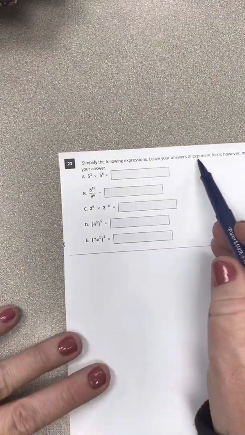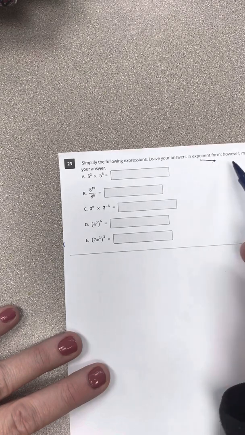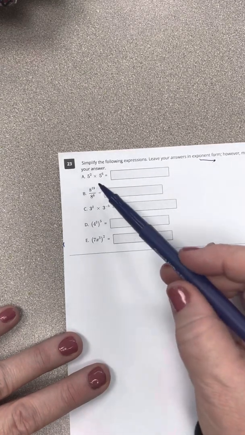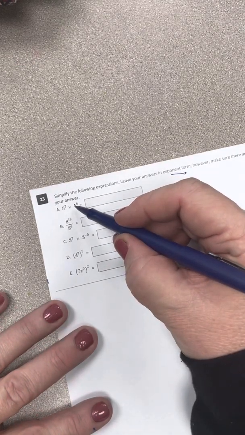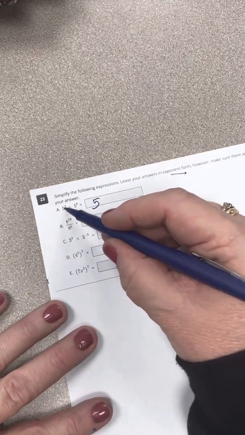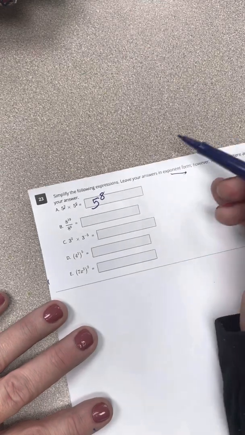Last one, yay. Simplify the following expression. Leave your answers in exponent form. Make sure there aren't any negatives. Oh, we have to do 5 of them. Okay, 5 times 5. I'm going to keep my 5, add my 2 and my 6. I have 5 to the 8th.